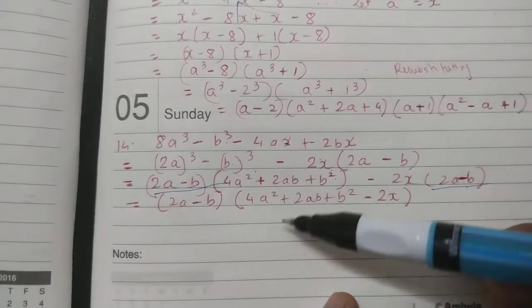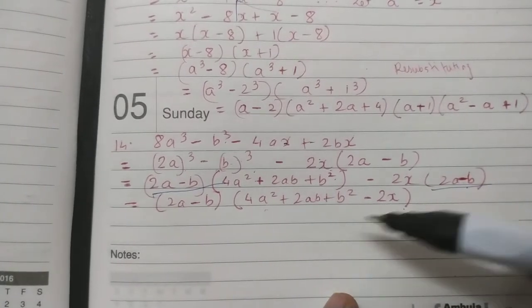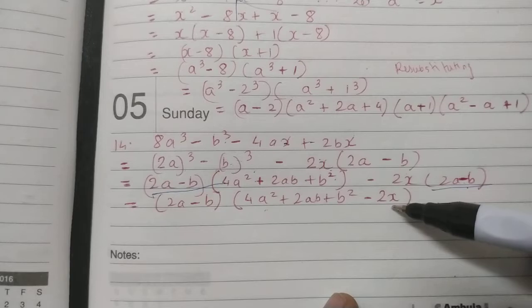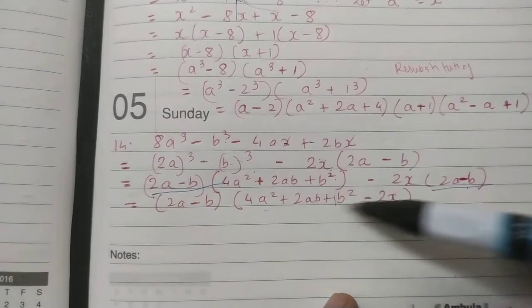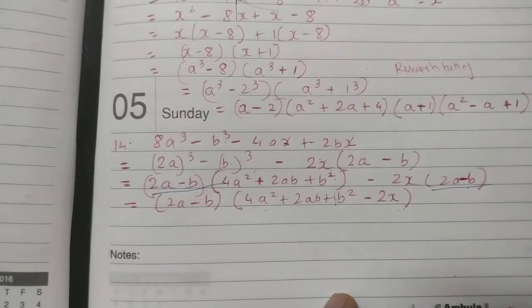Now check, can you solve it further? Can anything be taken out common? No, because there is just 1 out here. So this is the final answer.